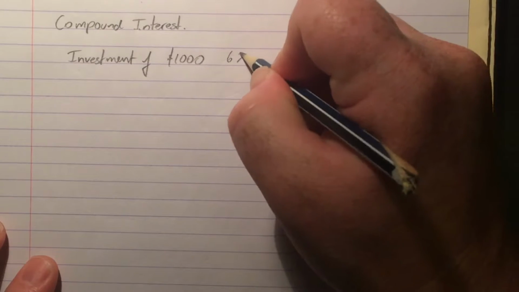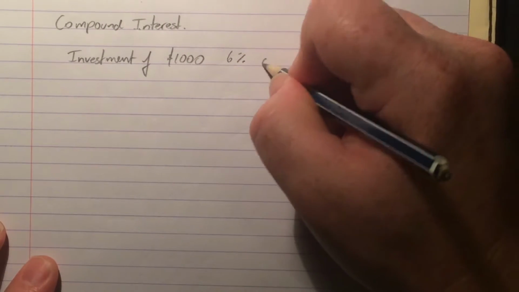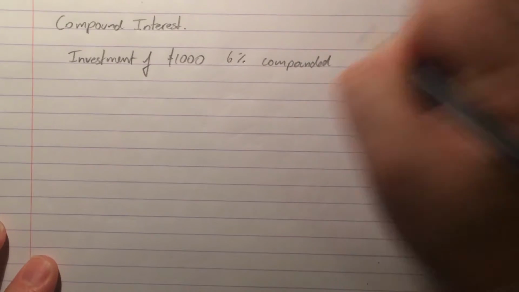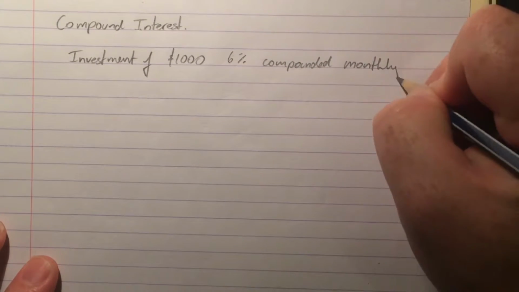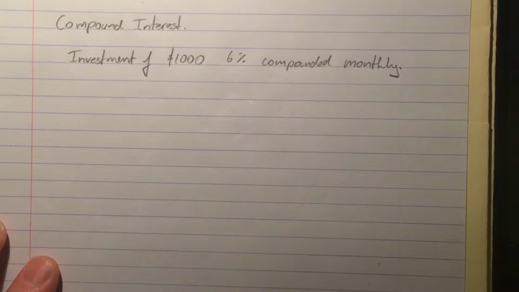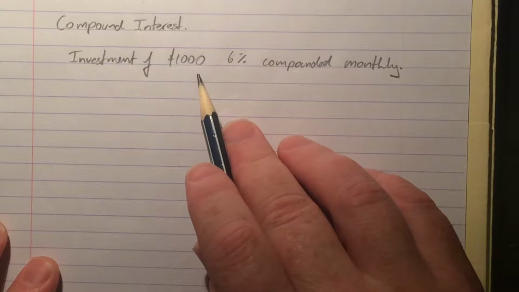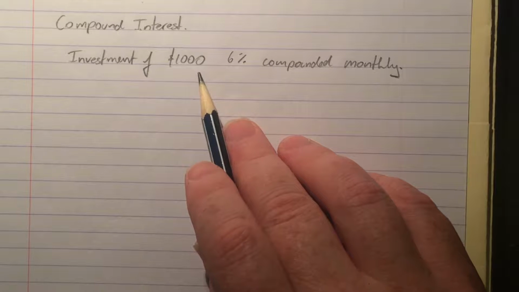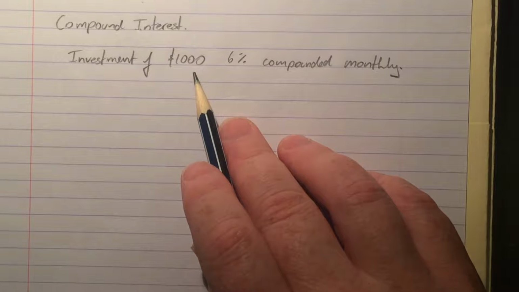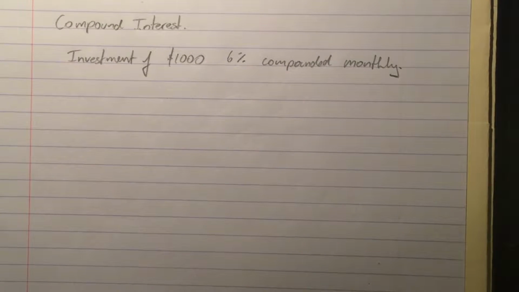For example, if you had a $1,000 investment that was earning 6% interest, compounded monthly, what that means is each month, whatever 6% interest for that month, for that period of 1 month is on the principal amount, $1,000, that amount of interest will be added on to the principal amount.